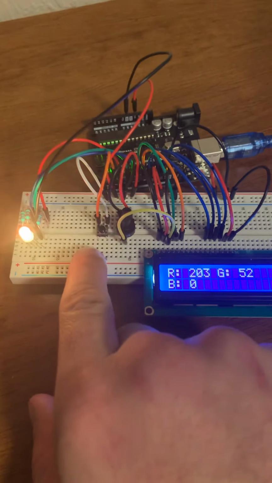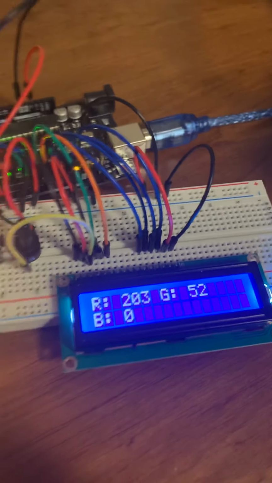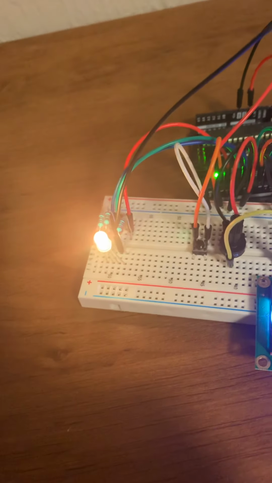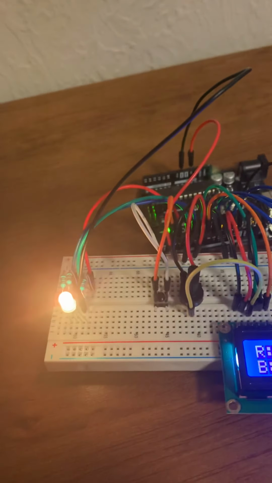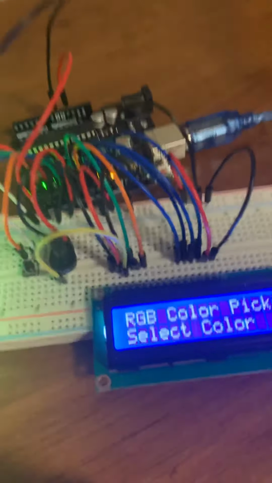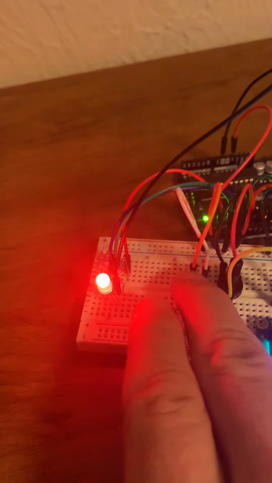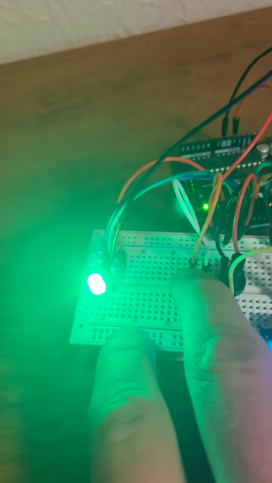All right, so let's see. Let's get a nice color. Let's go to this one. All right. So it's hard to tell, but this is a yellowish color. And it is displaying 203 and 52, which I feel like red and green at those values will produce this kind of orangish yellow color. Let's try it again. And it resets, so it'll start back at the green value, which is the first one that I'm showing. So here we go. Let's try that one. Oh, didn't want to input.